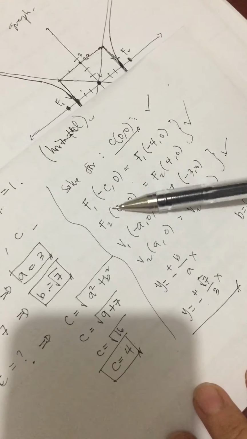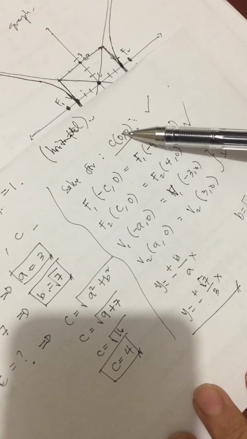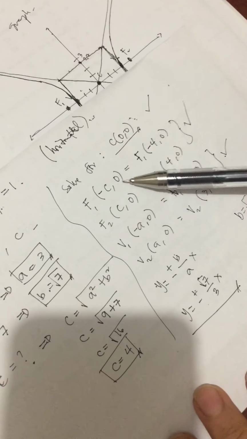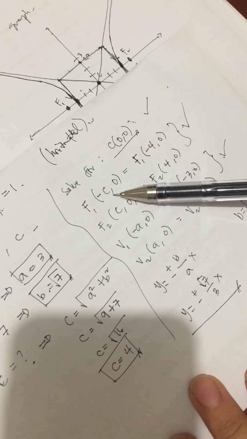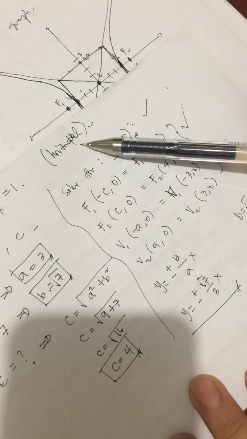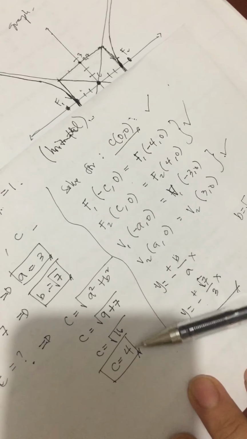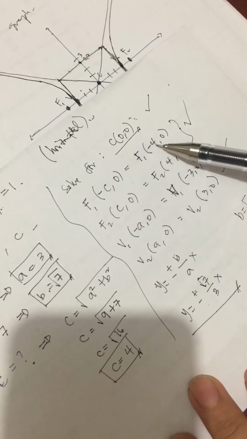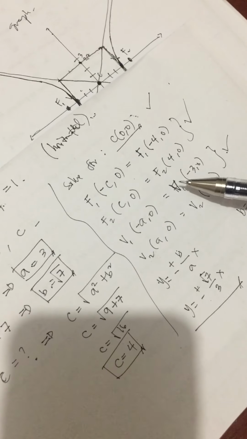The features are the following: foci, vertices, and asymptotes. So, to solve for the foci, where if the center is located at the origin, simply lang, ganito lang siya. Mauuna yung may value yung ating x, no? X coordinate, kasi nga, this is horizontal hyperbola. So, mauna yung C, tapos 0 naman yung value ng ating y coordinate. So, substitute the value of your C, which is 4. So, we have negative 4, 0. Coordinate for the foci, focus 1. Positive 4, 0 for your foci, focus 2.